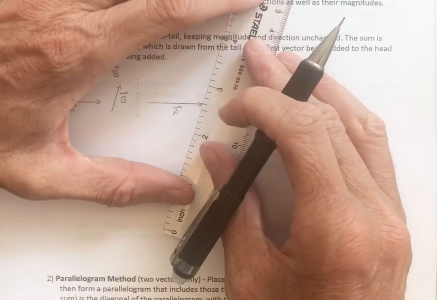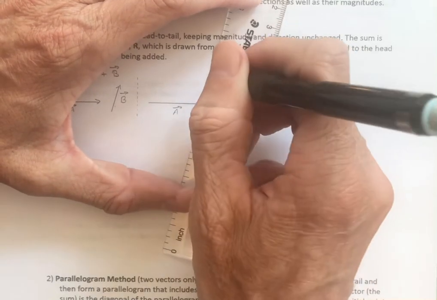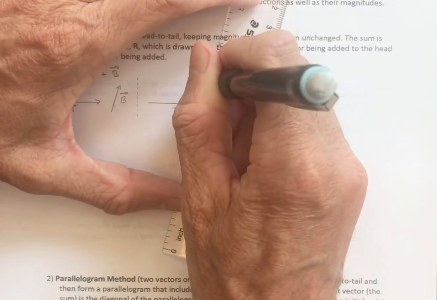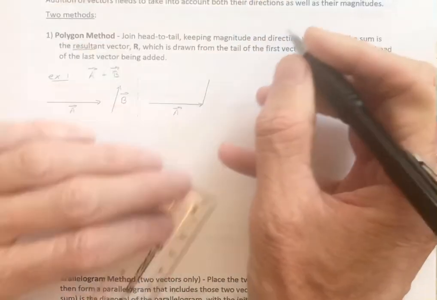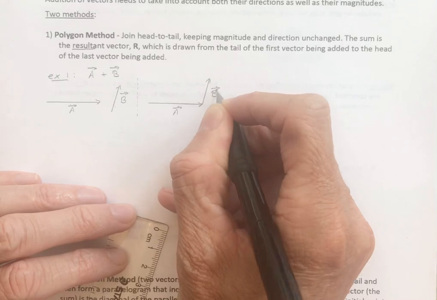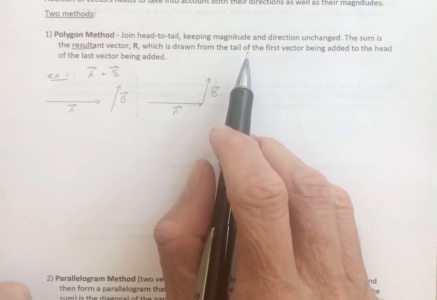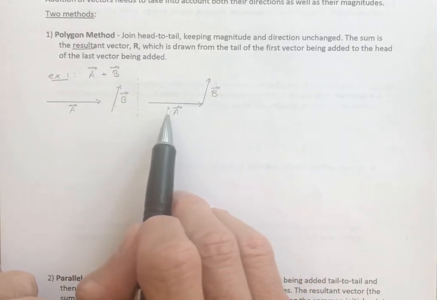I'm going to try to keep my direction. I'm not using a protractor, so I'm going to try to make it as accurate as I can. It's a 1/2 inch long, so there it is, added on, and that is vector B. So we've joined head to tail.